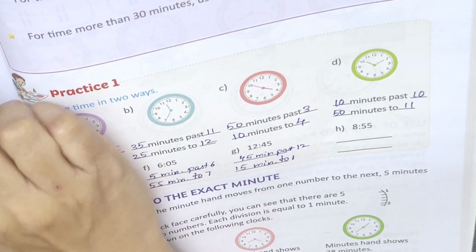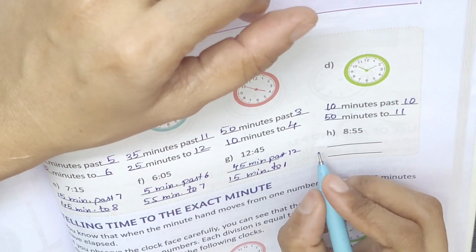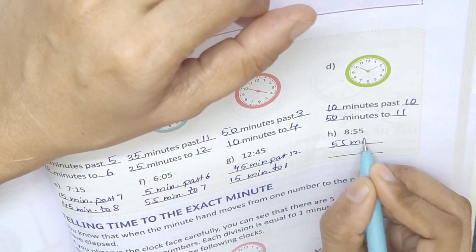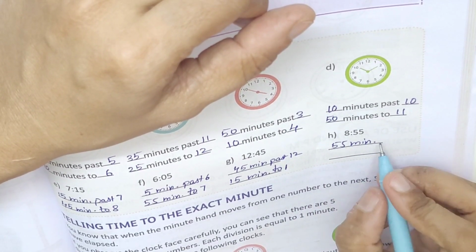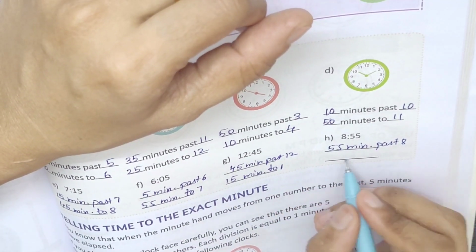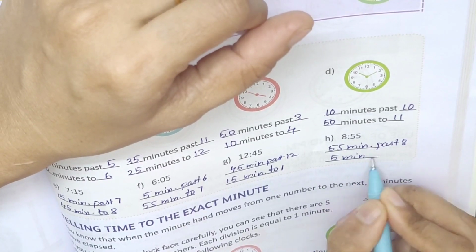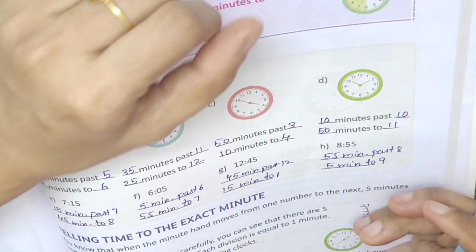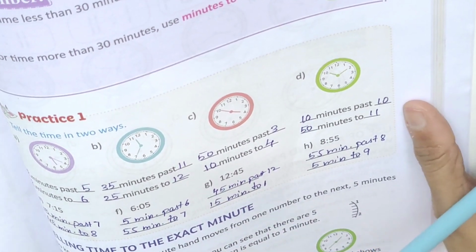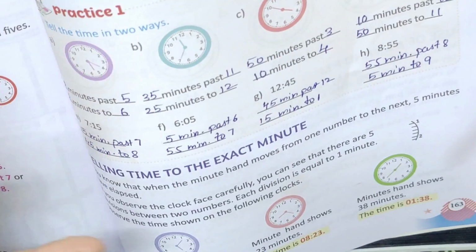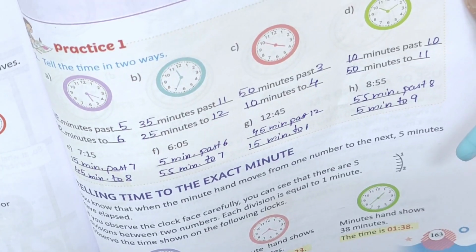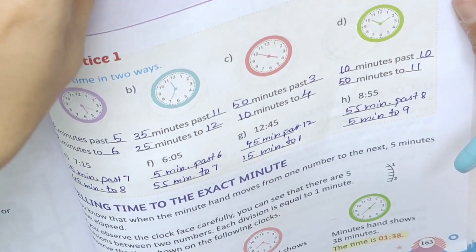It's here. It's there, no? 8:55. 55 minutes past 8. 5 minutes to 9. Understood? So with this we finished our practice 1. Okay. Tell the time in 2 ways.